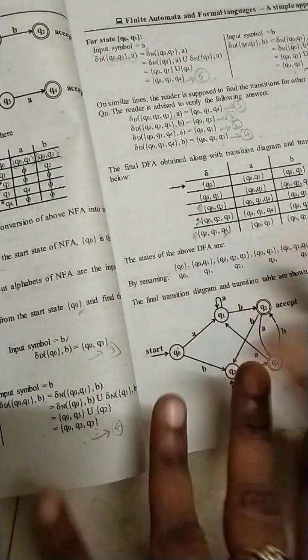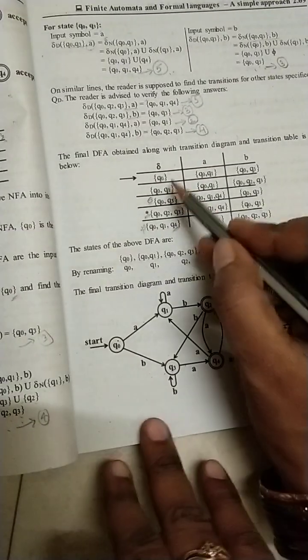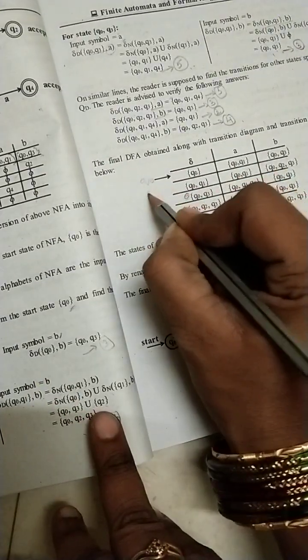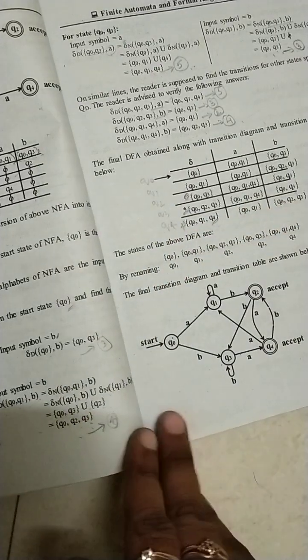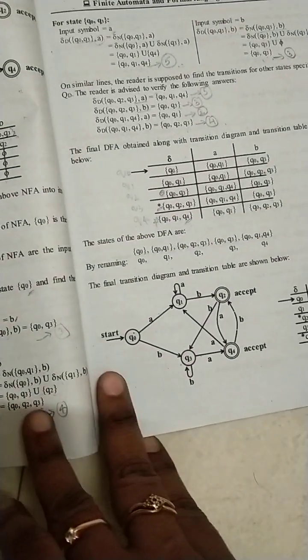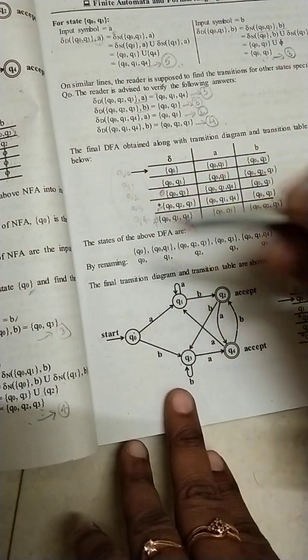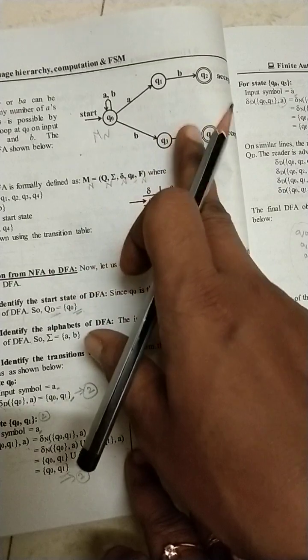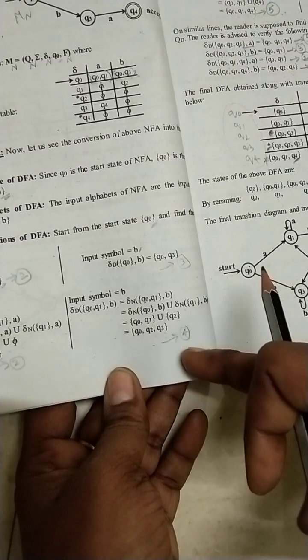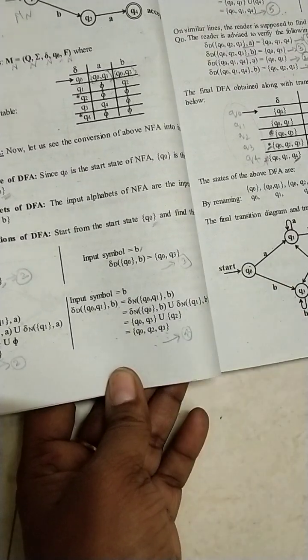Now we are just renaming the states, that is, whatever the state's answers are there, we are replacing them with Q0, Q1, Q2, Q3 and Q4 in order. You can make this order however you want, or it is better to keep the same order in which we are assigning here.